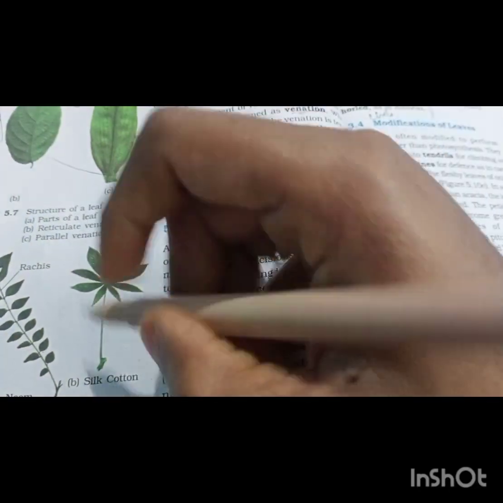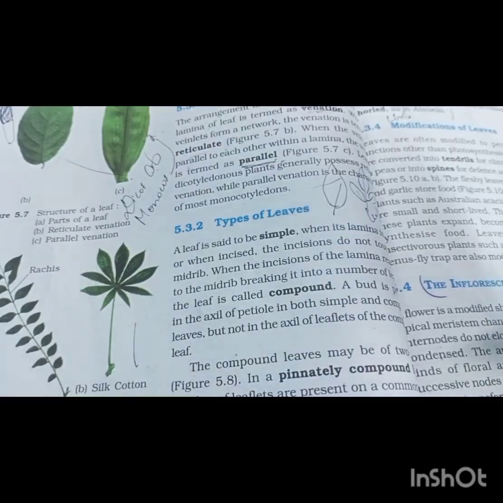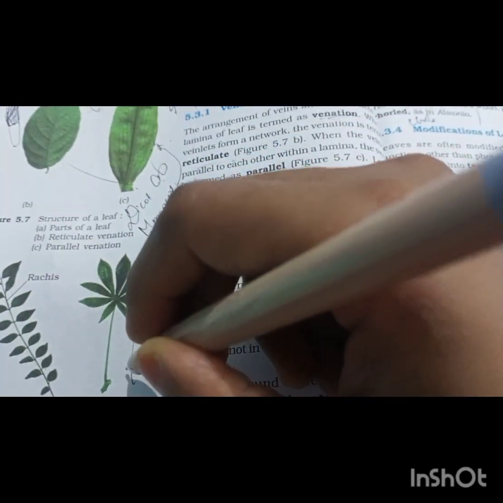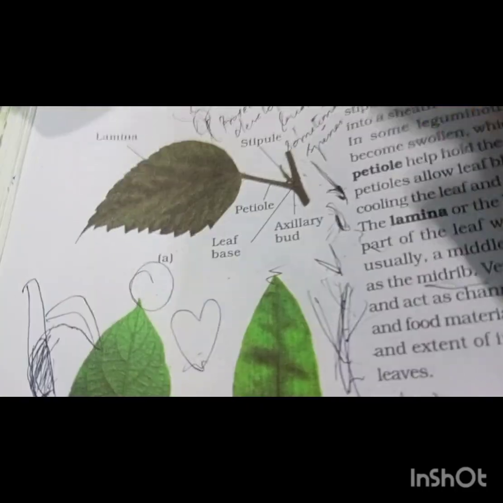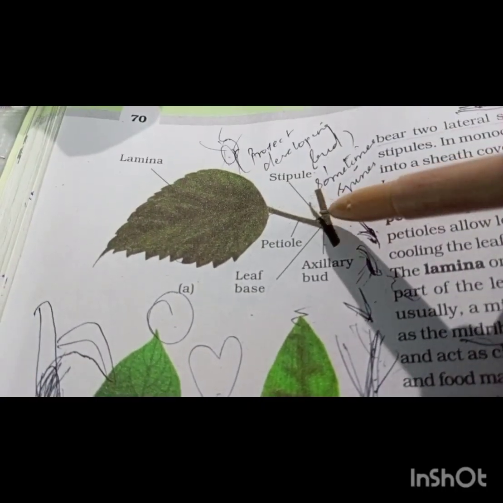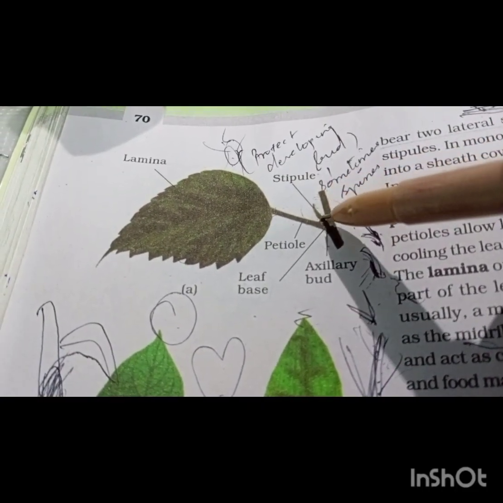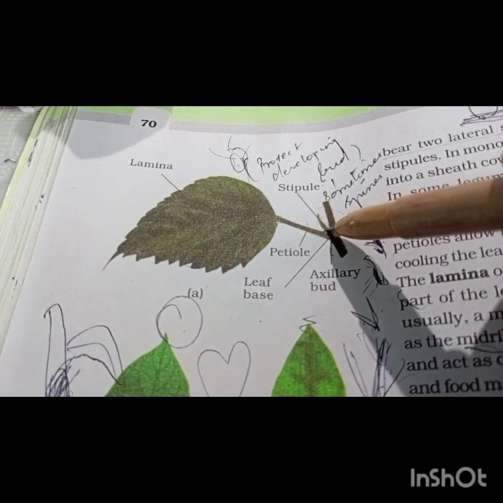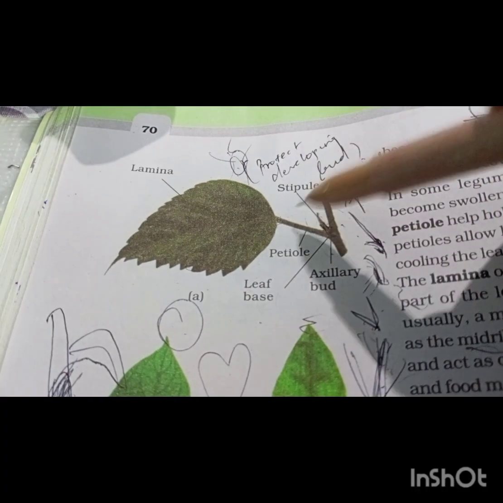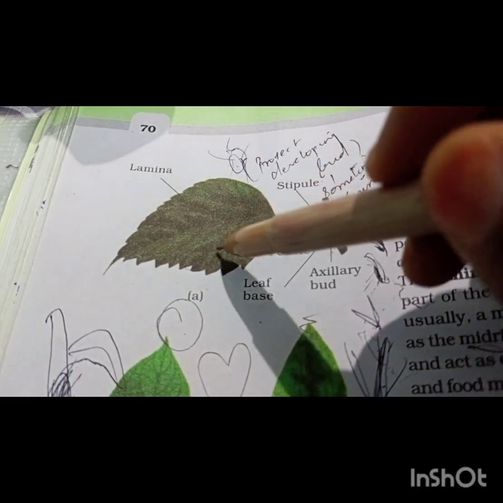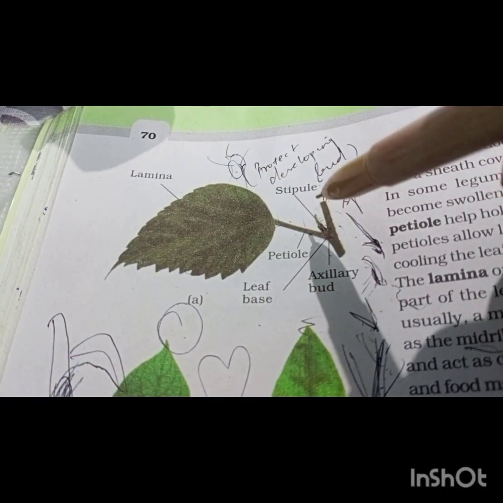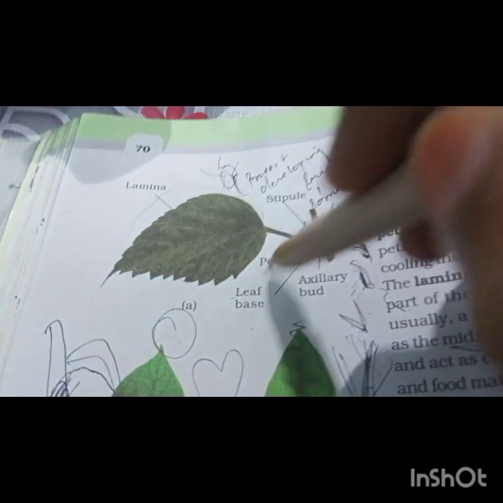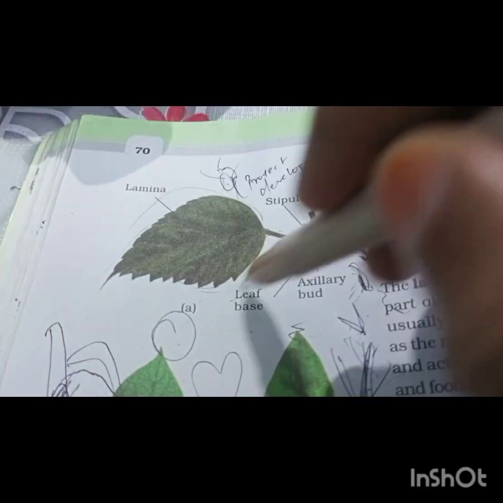A leaf may be either simple. So what is a simple leaf? A single leaf. A leaf may be simple just like this. So the leaf is simple here and it has a bud. This one is the stipule, and if you see, there will be a bud which will later develop into the branch. So at the leaf base there will be a bud. So this is a single leaf, and this kind of single leaf is known as a simple leaf.